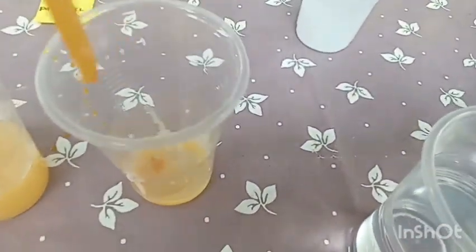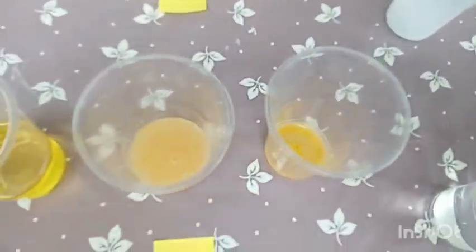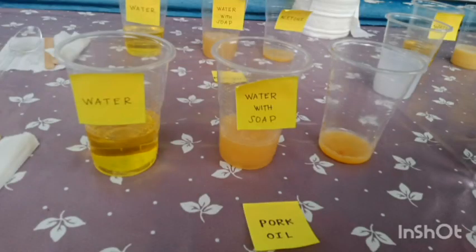The pork oil is also saturated in water, but it is unsaturated in both water with soap and acetone.